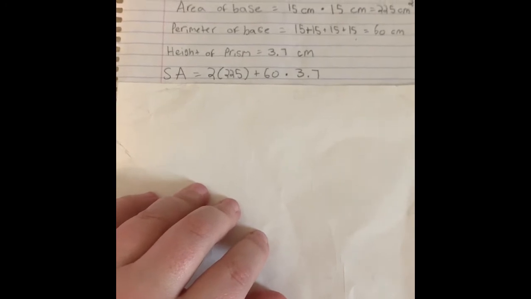So we have SA, surface area, equals 2 times 225 plus 60 multiplied by 3.7. And we want to use that area of the base twice because, since we're finding the surface area, we know that front and back, it has two bases.